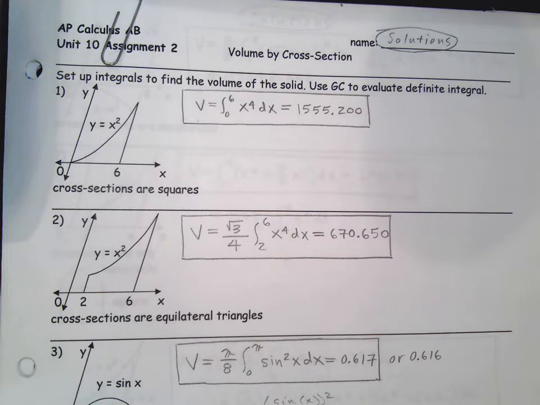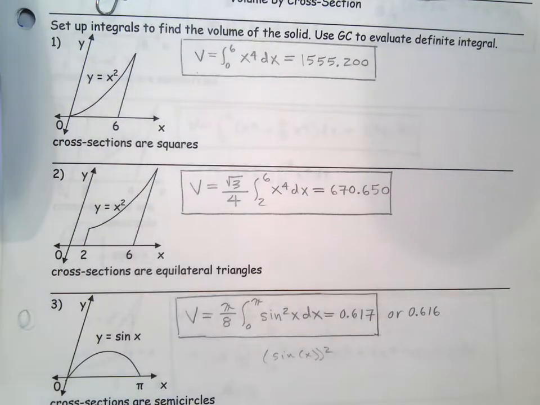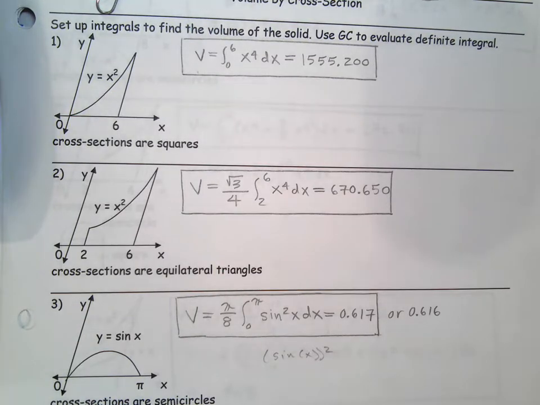AB Calculus AB, Unit 10, Day 2, Office Hours. These are the answers, the setups with the decimal answers from your calculator. 3 decimals are actually required, rounded or truncated. I'm going to show these answers real quick. You can pause the video if you need to. So go ahead and pause it if you need to, and then I'm going to keep going.